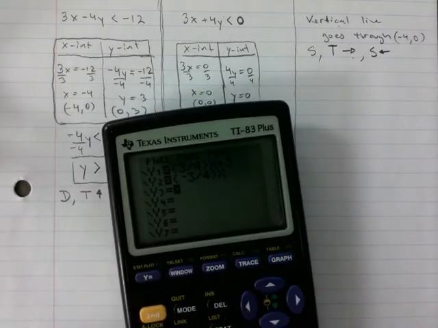Remember how to do vertical lines? 999, 999, 999. And it's x plus 4, because you're trying to graph x equals negative 4. If you do 10 nines, it's okay, but 9 I think is the minimum to get it right.